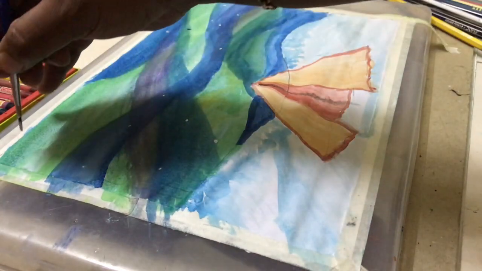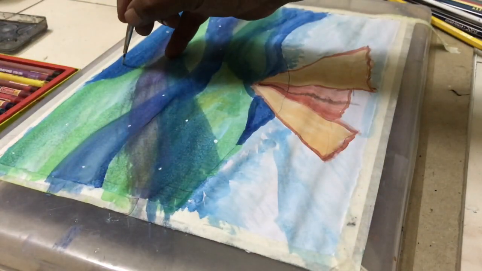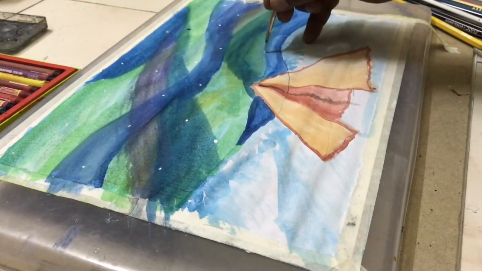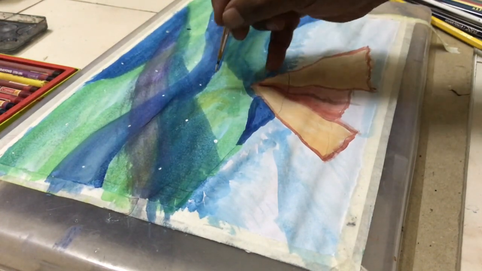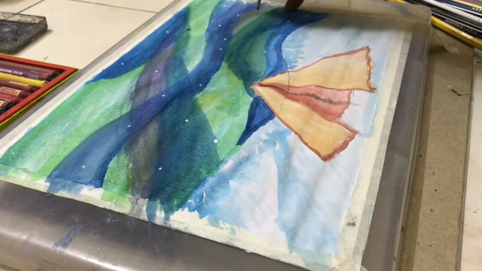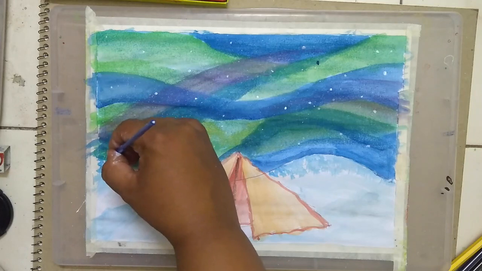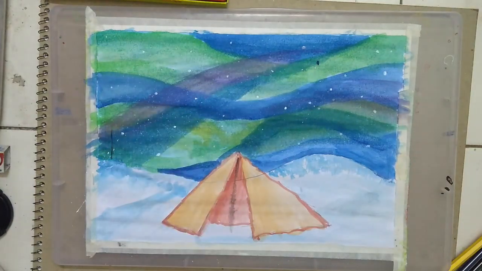I'm going to hold it down and spray on the paper. That will give more impression of the stars.